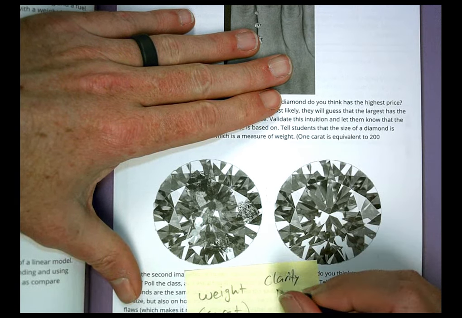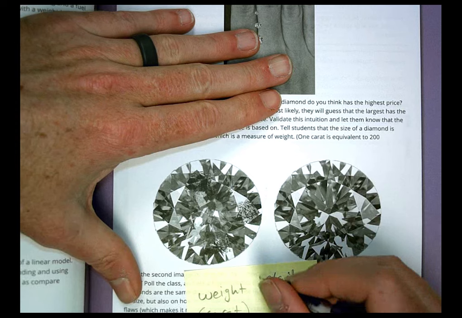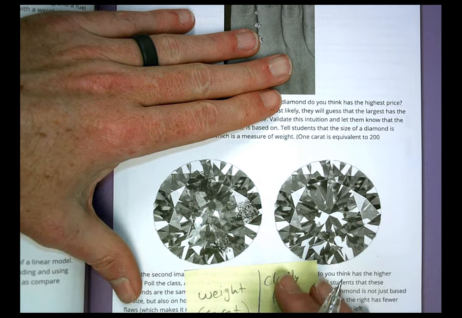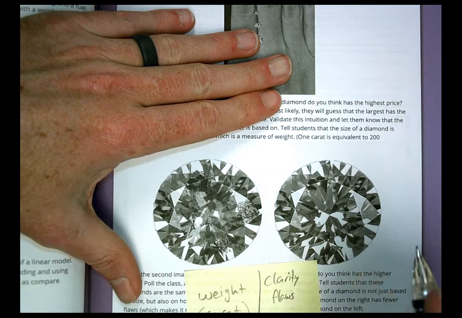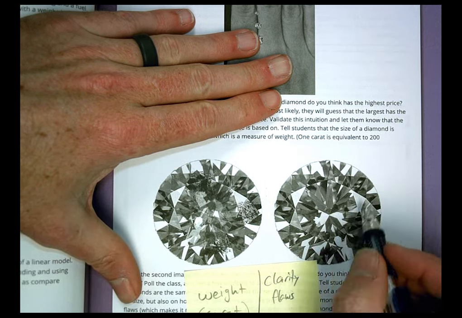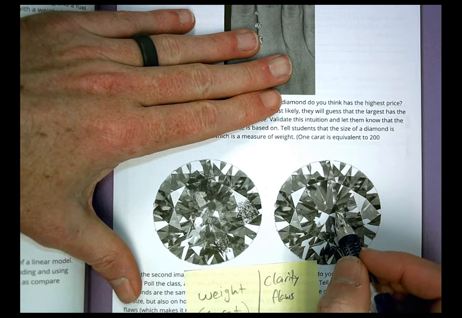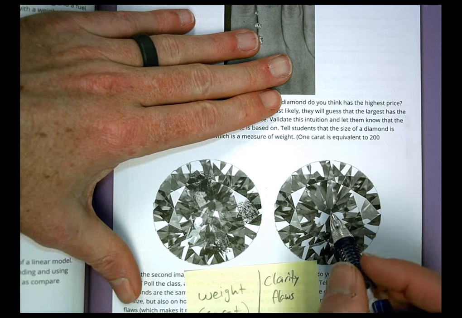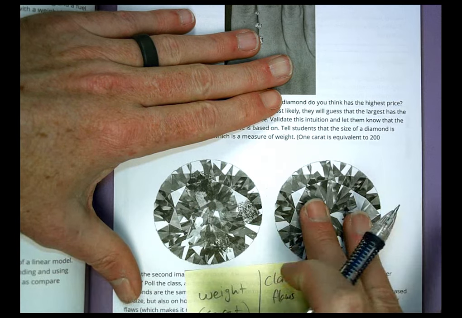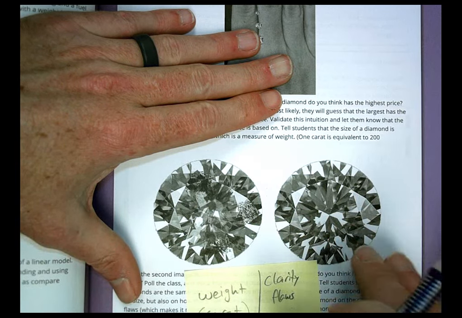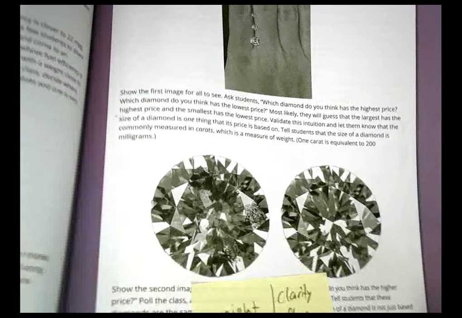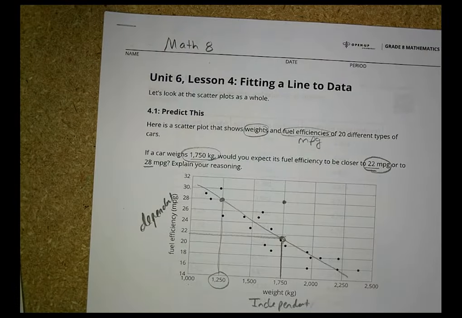And the clarity is referring to how many flaws are on the inside of a diamond. You don't want any flaws because it loses its brilliance. It's not as bright that way, and so you lose what it looks like because of the lack of clarity. So for these two images here, this one with fewer flaws, which has a greater amount of clarity, is going to be of a greater value than this one here. They can have the same exact weight, but this one is going to be more valuable because it has less flaws. So now, in using that information, let's take a look at the next activity.